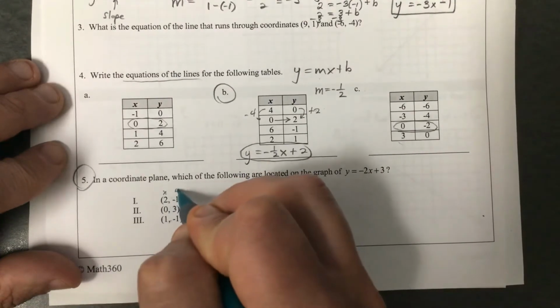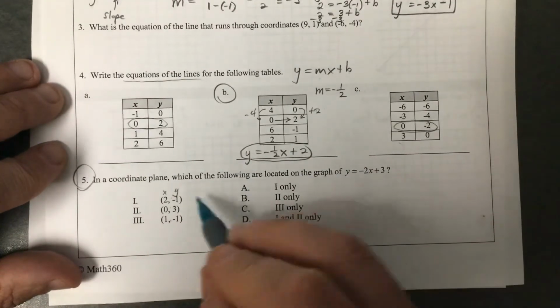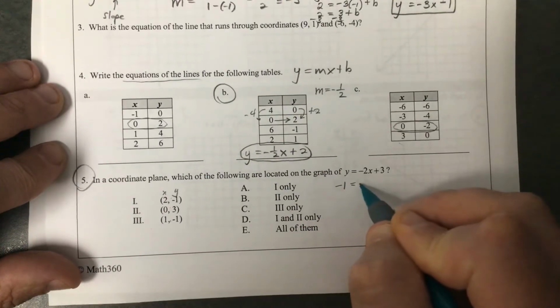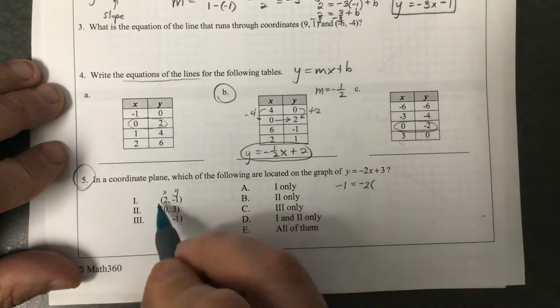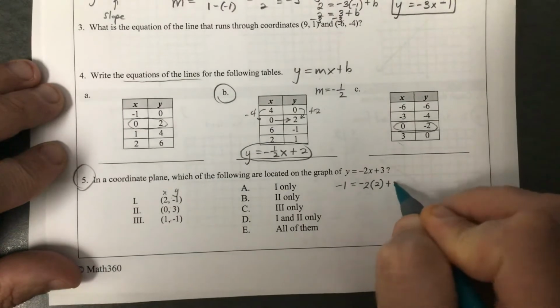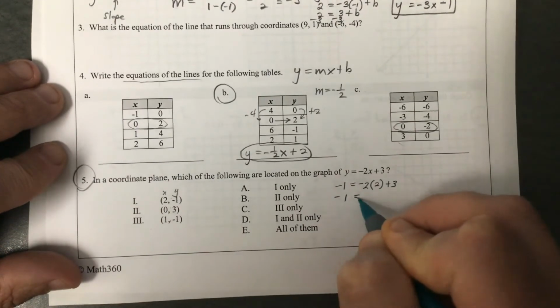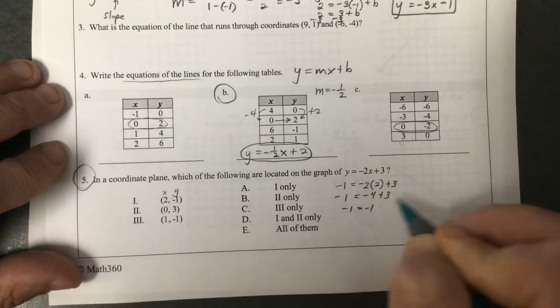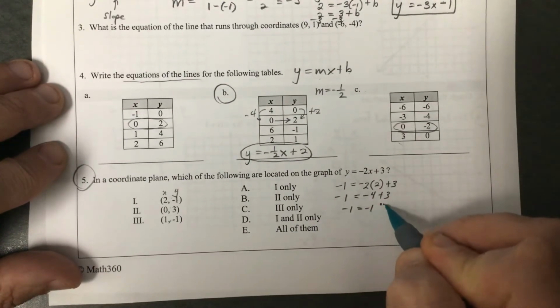This is an x, this is a y. So I'm going to plug those in and see if it makes it true. So -1 for y. So -1 equals -2 times 2 plus 3. So I get -1 equals -4 plus 3. -1 equals -1. Okay, and then we're going to put a smiley face.